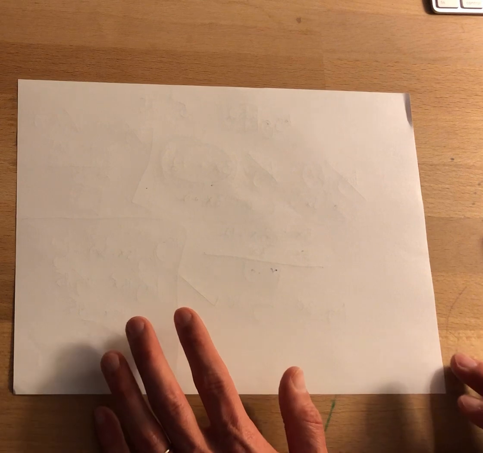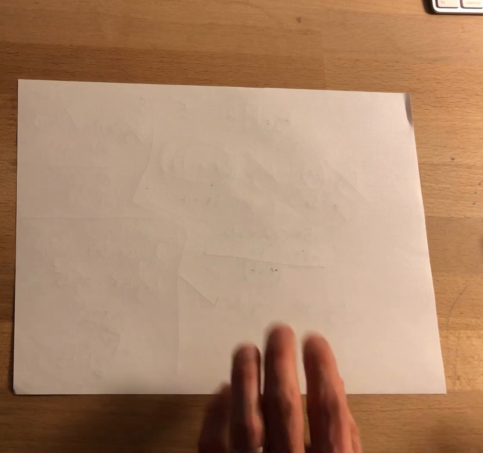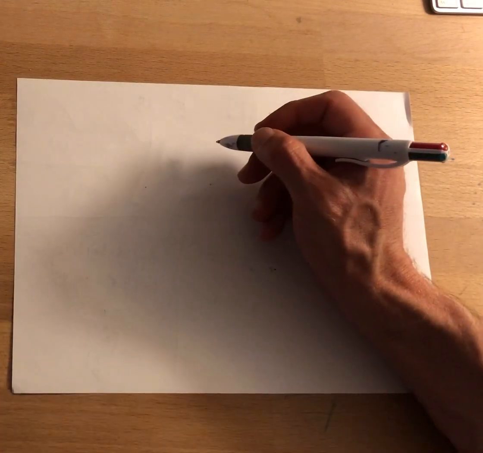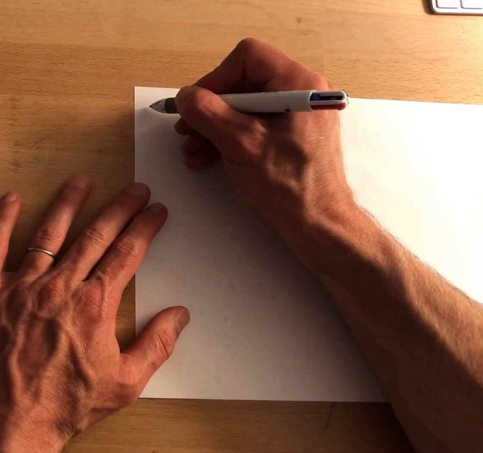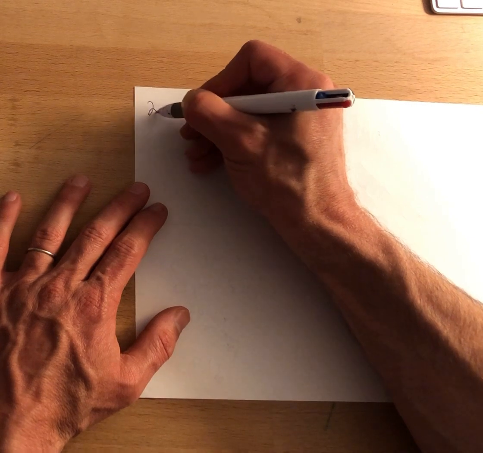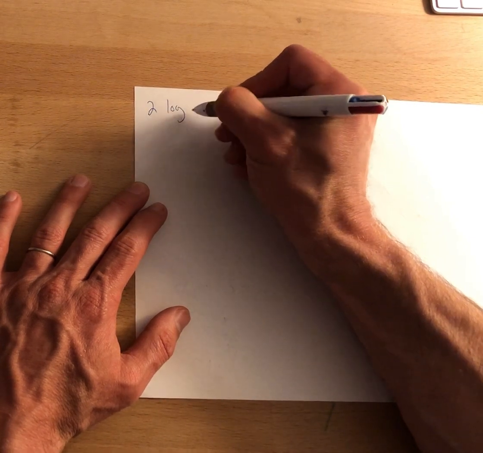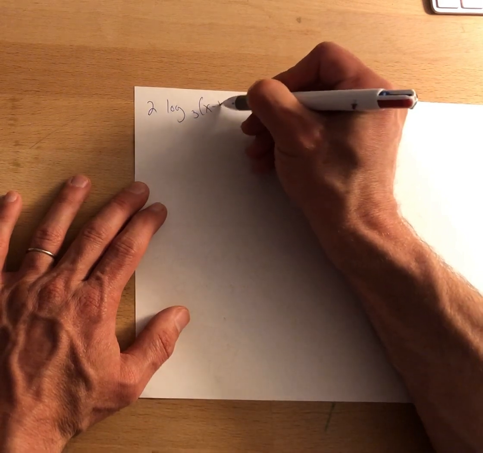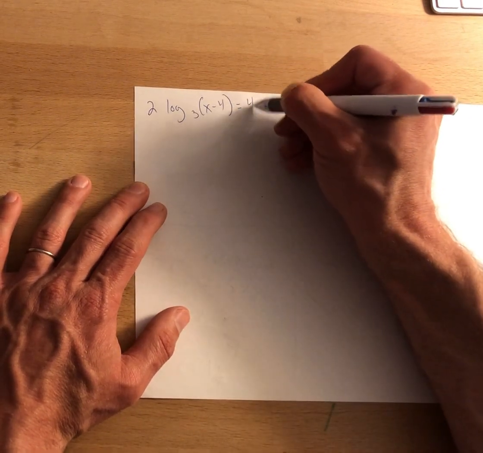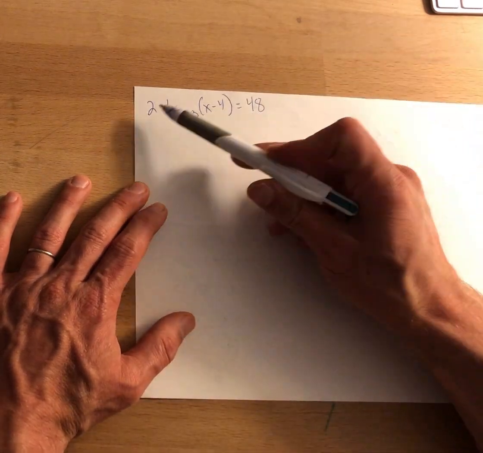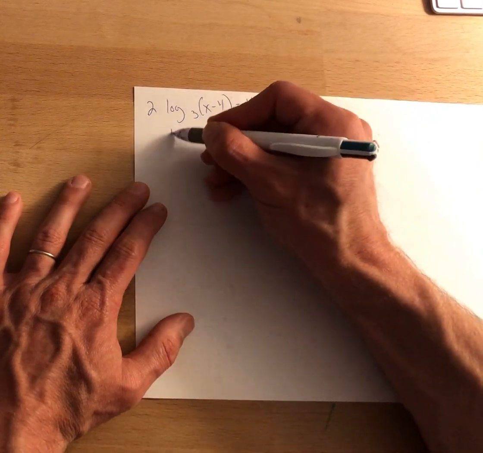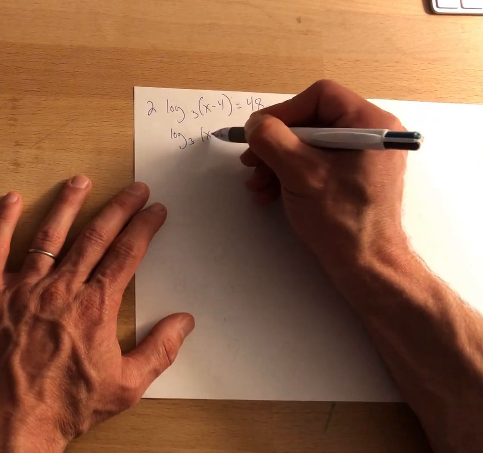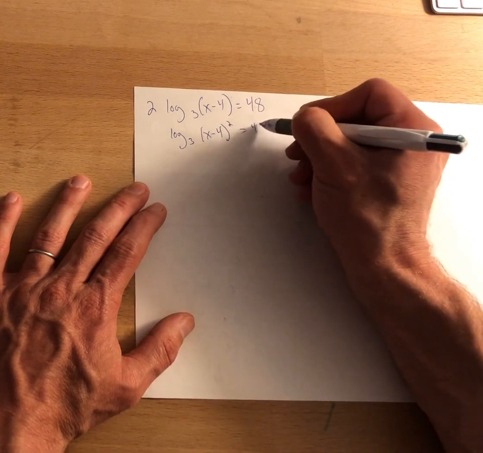Next, you can also solve by using basic algebra to solve for a single log. So let's start off with one of the examples that I gave you. I say 2 log base 3 of x minus 4 equals 48. Now, technically, if you were to get conceptual and do this the hard way, this becomes an exponent to get log base 3 of (x minus 4) squared equals 48.